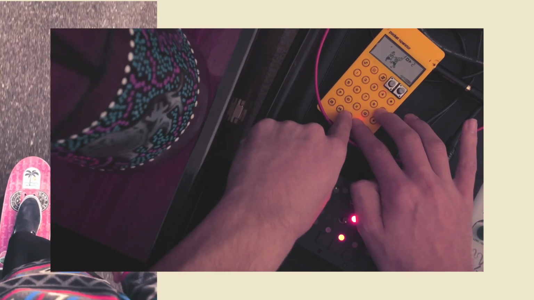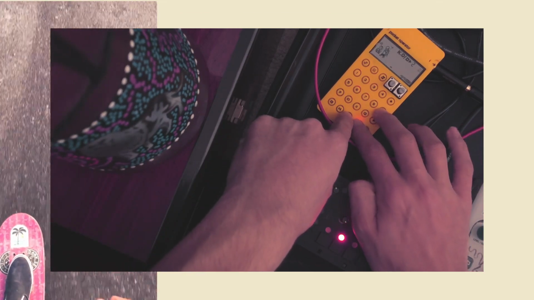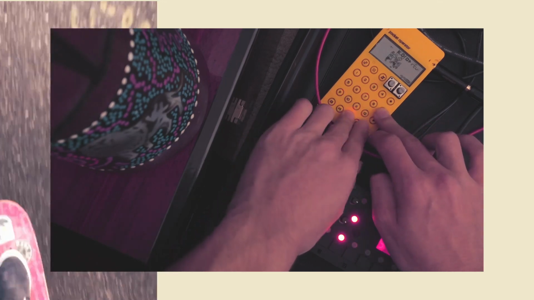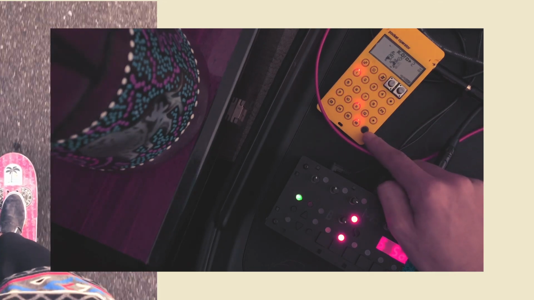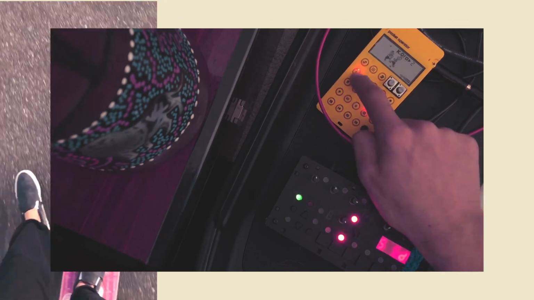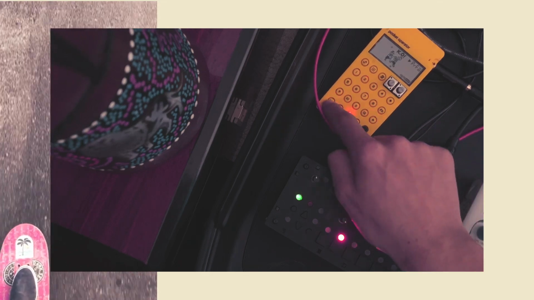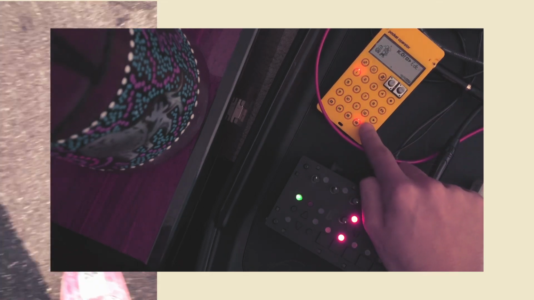Now it's a little bit harder on this than say our hardware. I mean software. This sounds better.